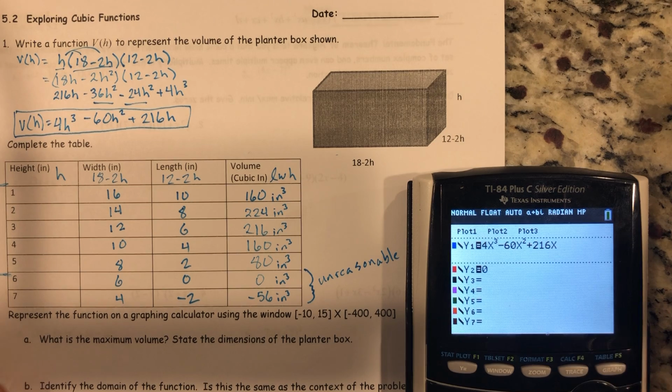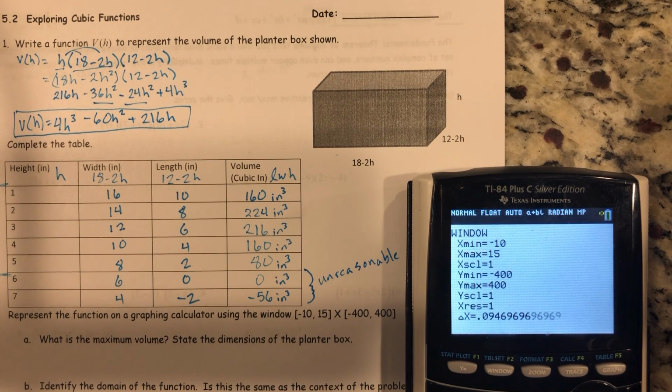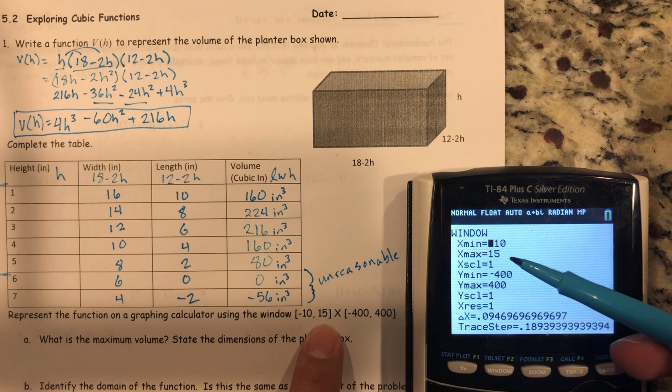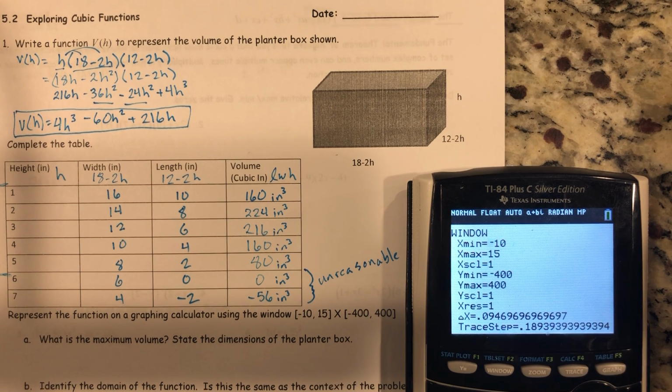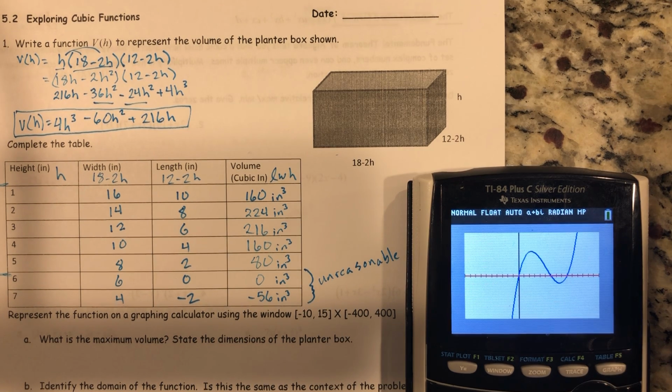So if I look at my graph, first I go to the window and I'm going to adjust it to -10 and 15 for the X min and X max, and then -400 to 400 for the Y min and Y max. And when I go to my graph, you should see something graphed like that on the calculator, okay?